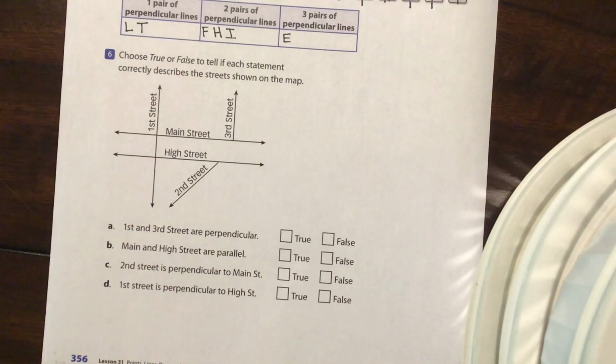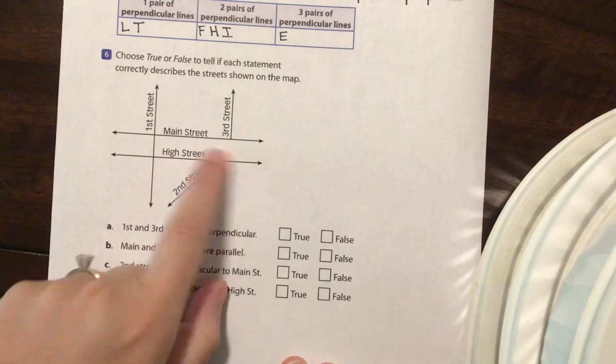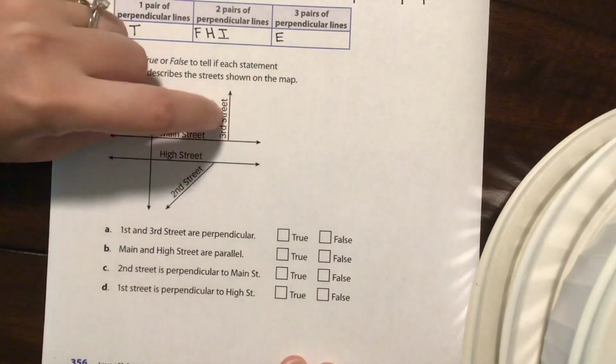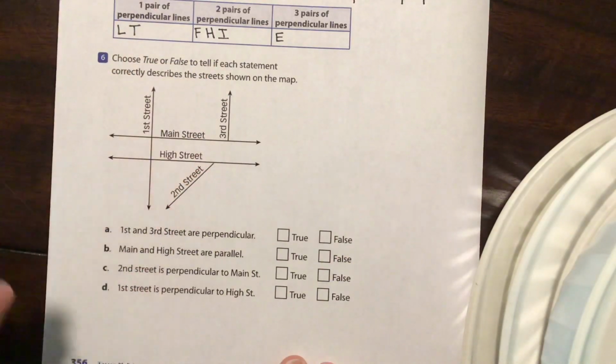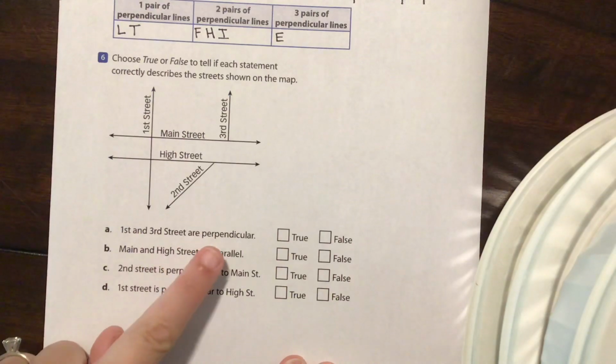Number 6, choose true or false to tell if each statement correctly describes the streets shown on the map. So we've got Main Street, High Street would be this line, First Street goes this direction, Third Street is here, and Second Street. A says First and Third Street are perpendicular.